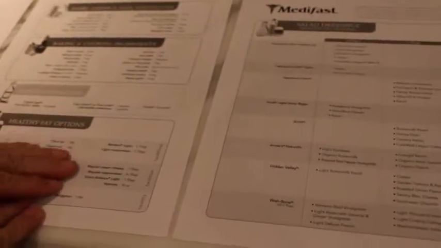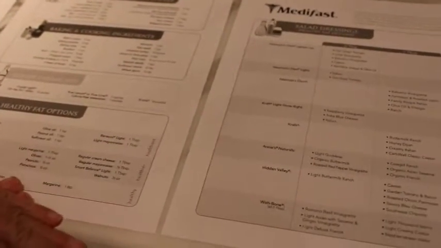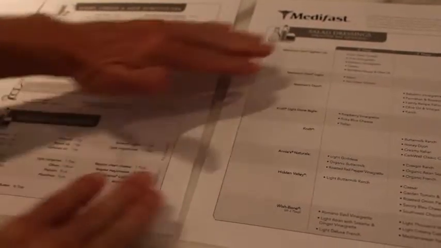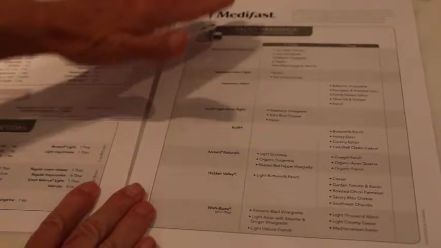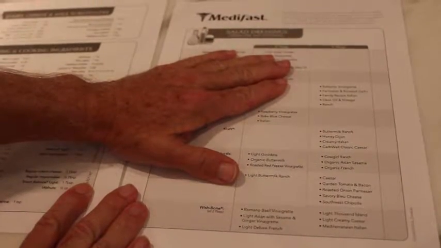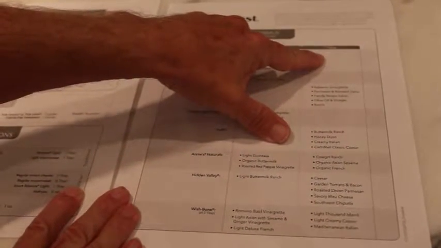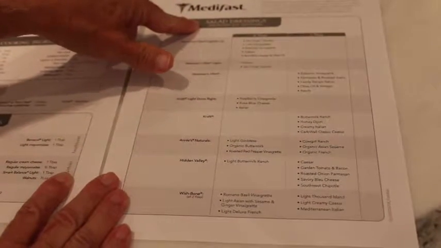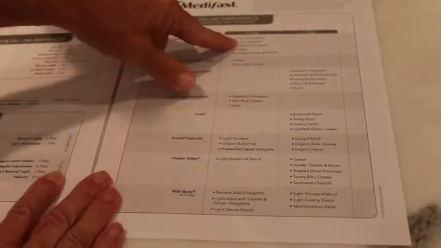Your healthy fats, it depends on which of the leans you chose, tells you how many healthy fats you can have a day. It could be as few as 1, it could be as many as 3. But this expands on the healthy fats that you could have. For instance, one of the things I'll point out, that if you have salad dressings on your salads, depending on which one you choose, you're only allowed from 1 to 2 tablespoons. So although you're allowed salad dressing, it doesn't mean you can drown your salads with it. You have to limit yourself to a tablespoon or 2 tablespoons.